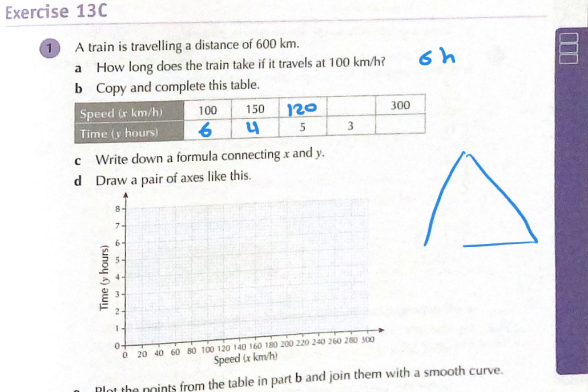Listen. This is distance, and this is speed and time. So if we need distance, speed times time. If we need time, distance over speed. If we need speed, distance over time. Okay? So now if the time is 3 hours, how to find the speed? Distance over time. So 600 divided by 3 equals 200.